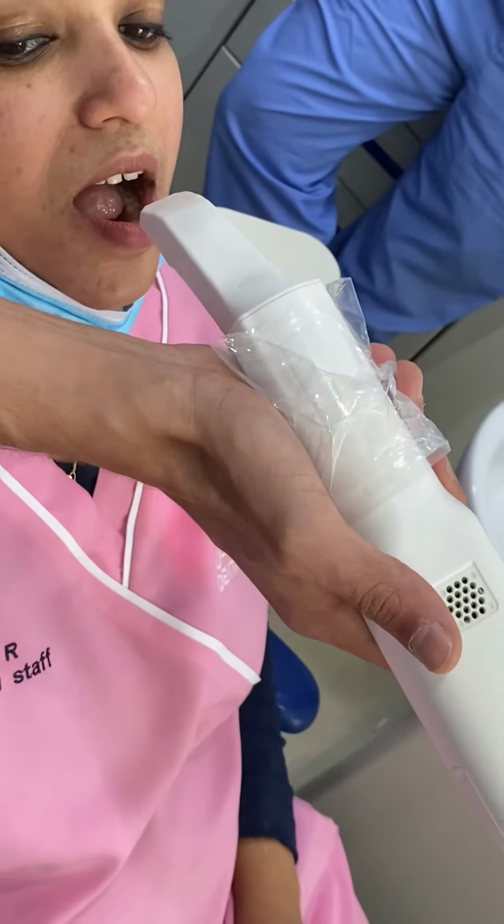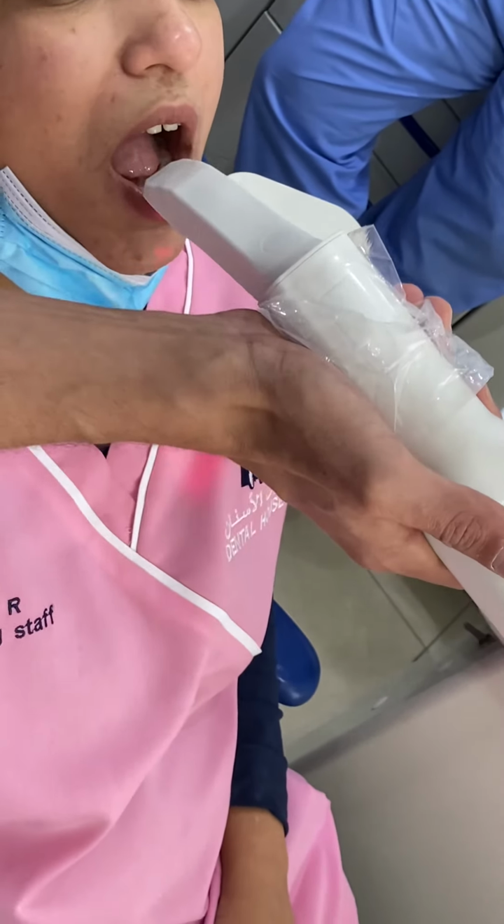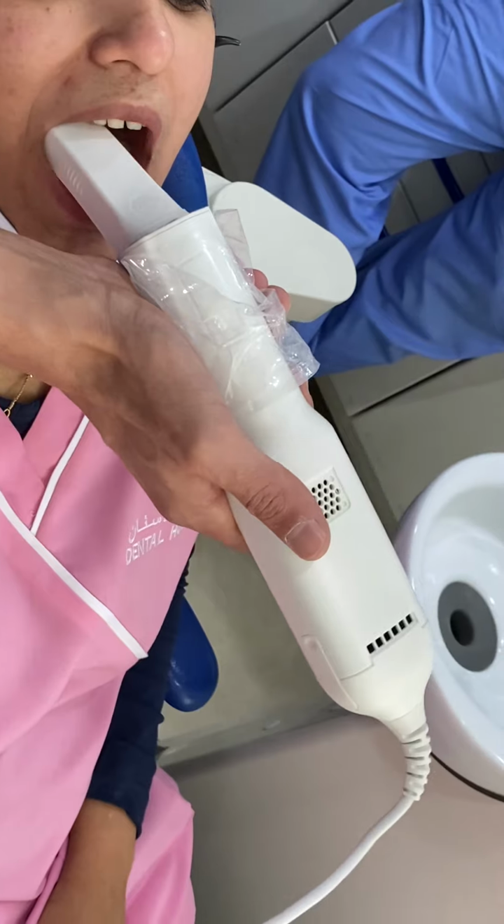We'll start with the wide open. So start with the open first. Can you open wider than this? Very good.